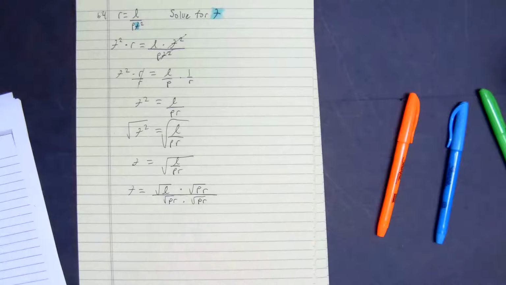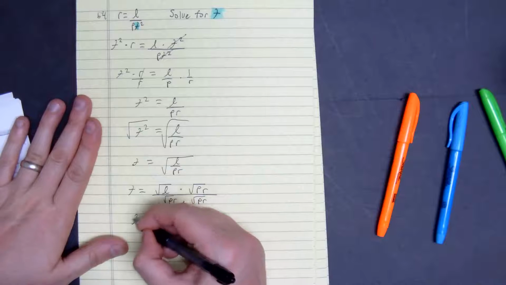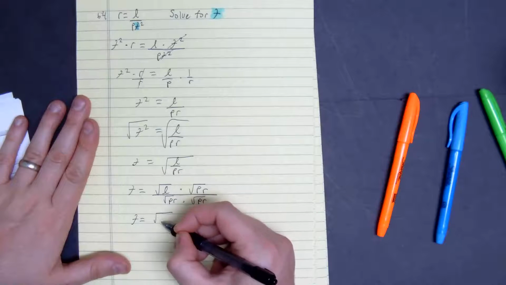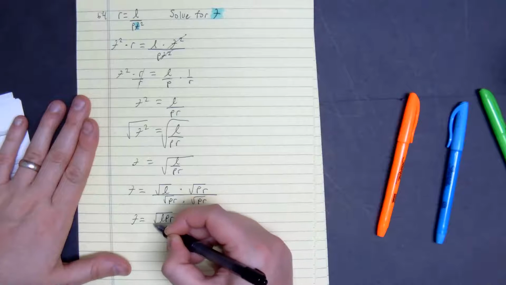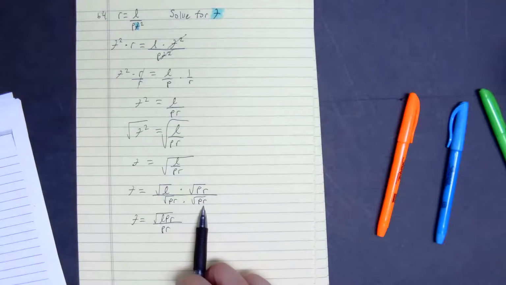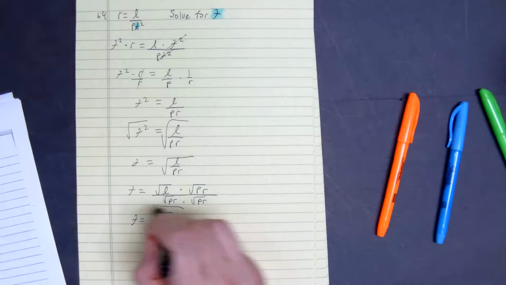The square root of PR times the square root of PR is PR, so we get t is equal to square root LPR divided by PR, because the square root of PR times the square root of PR is just PR. This would be an answer.